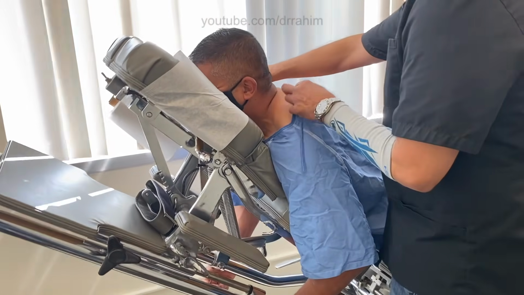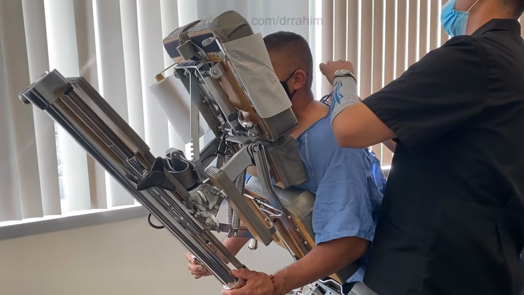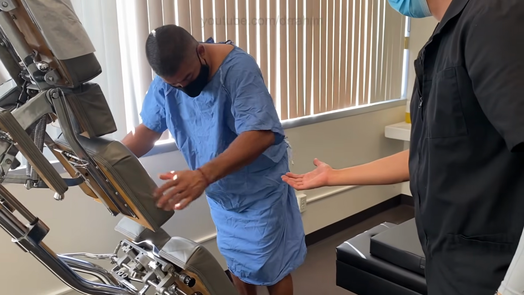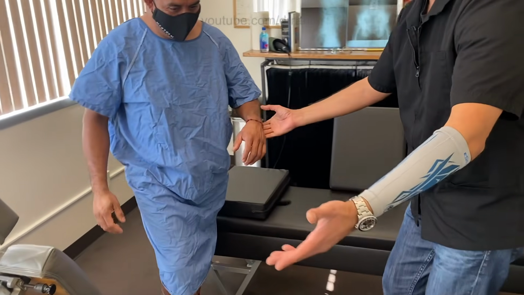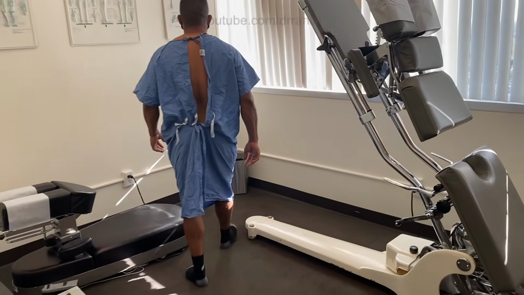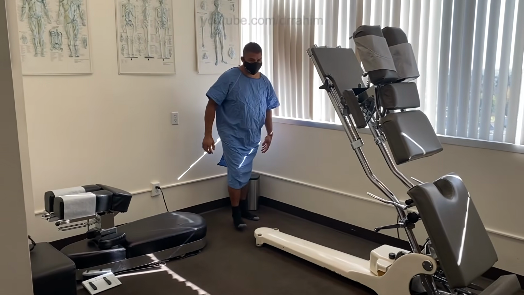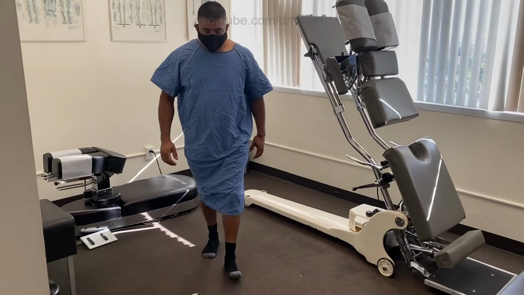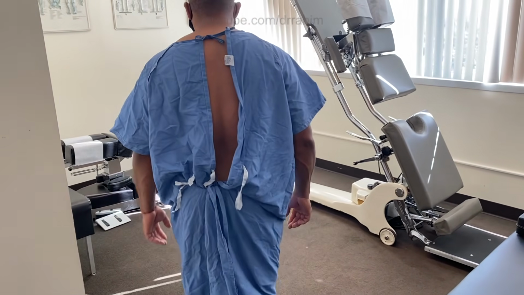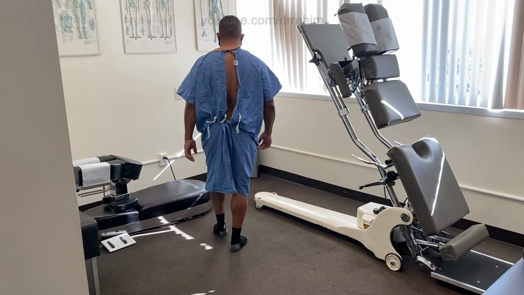He's actually tougher than he looks in terms of the spine. That was a little bit. Come off slowly, hold my hand, please. And let's walk. Walk back and forth several times, please. Just regular walking, okay? Regular walking.